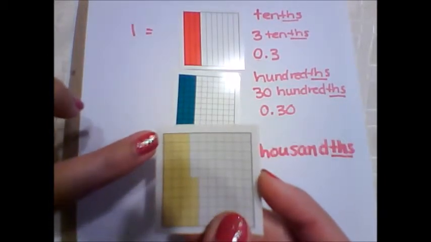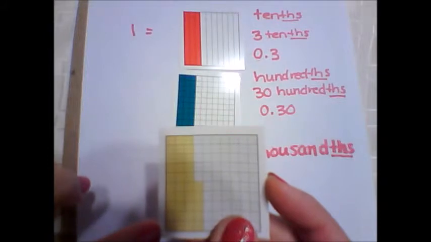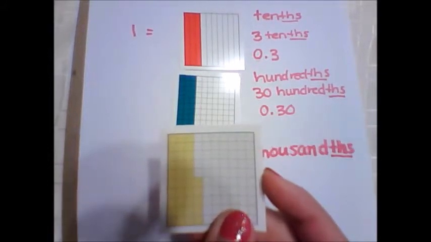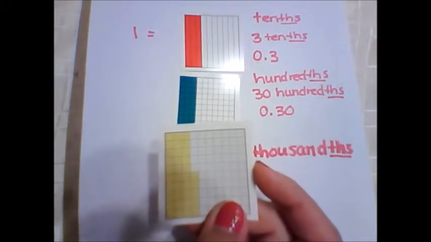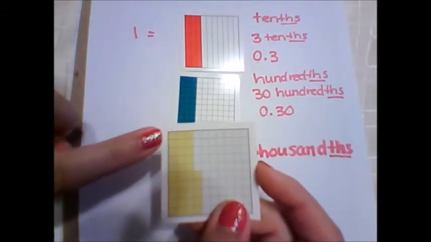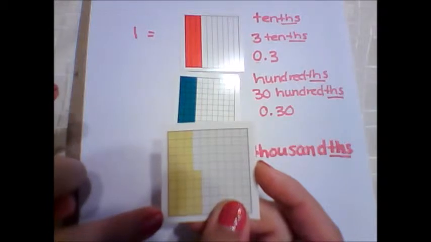So if this is originally 10 squares, and each of those squares has been divided into 10, then what's 10 times 10? That means that just in this first column alone are 100 pieces that are shaded.